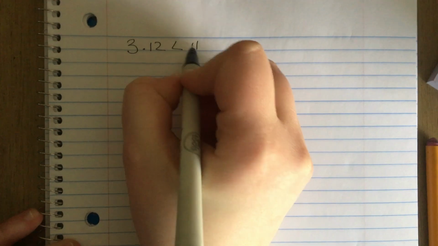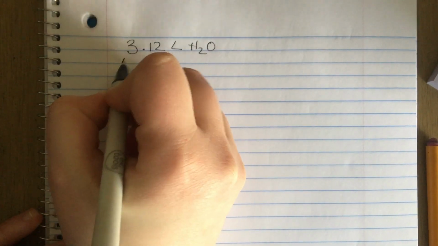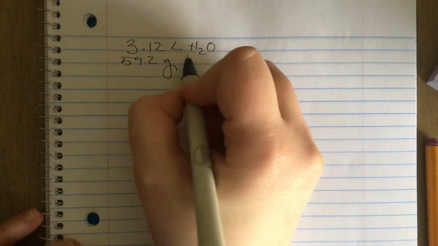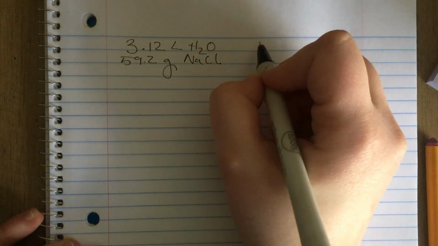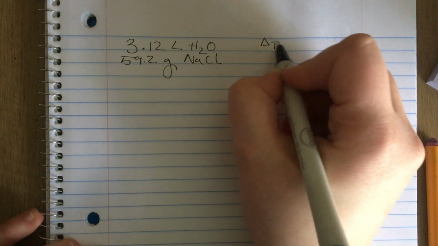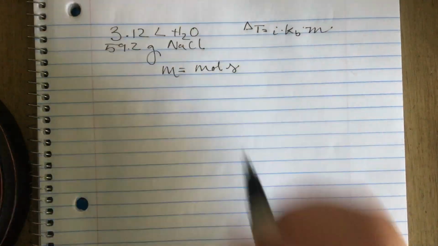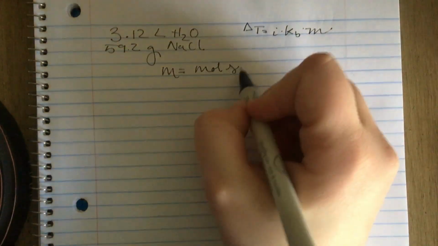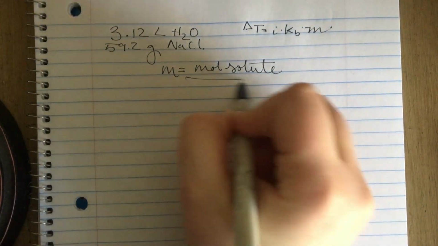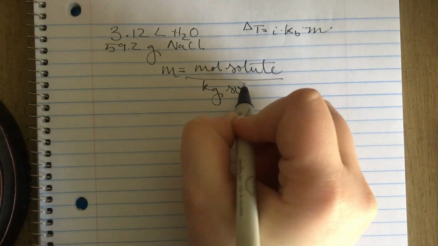So in solving this equation, I just write down the knowns and the equation that I'm going to use. Molality is moles of solute per kilograms of solvent. In this case our solute is sodium chloride.